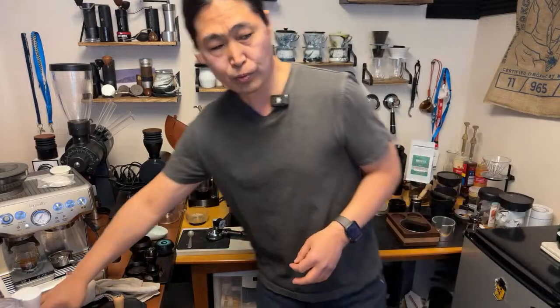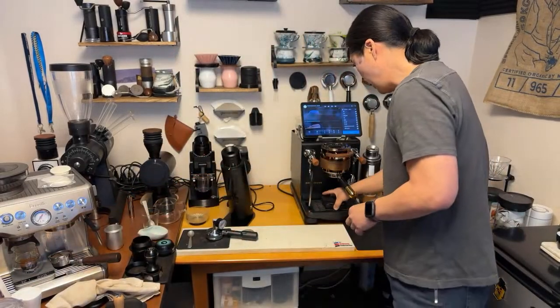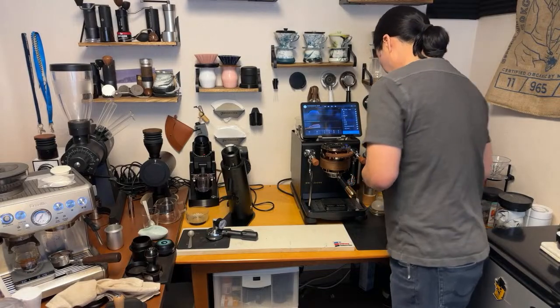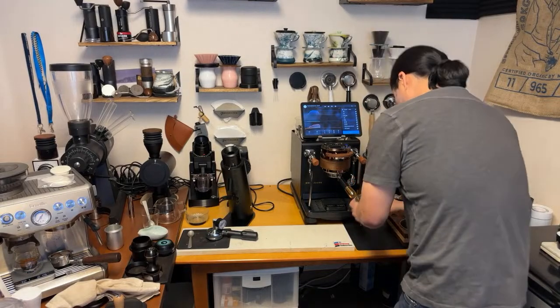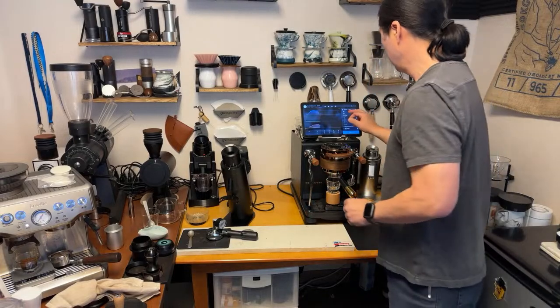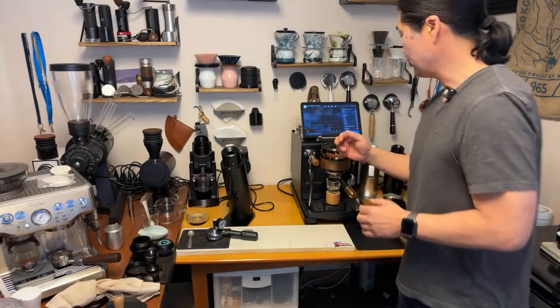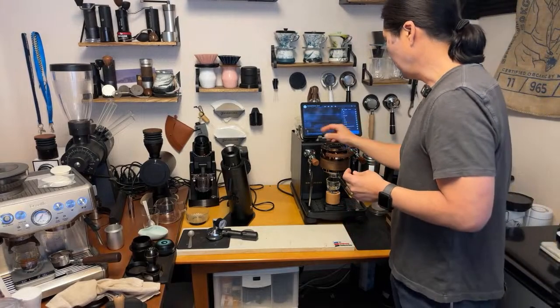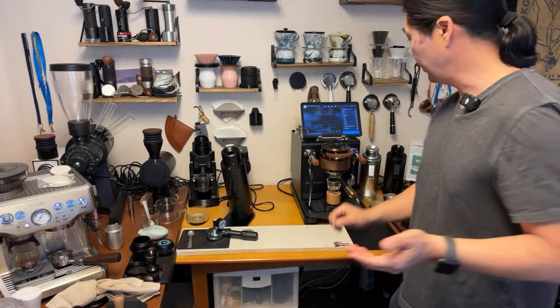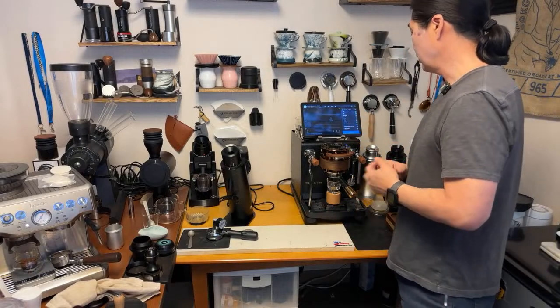Here we go. So this one I set as a flow profile a couple days ago. Let me explain. It's going to be flow. Initially, I'm going to hit it with about 12 milliliters per second. And then I'm going to wait about 5 seconds, and then ramp up to like 6 milliliters per second. And then I'm going to do about a 1-to-2 ratio. Okay. Here we go. I'm going to start it.